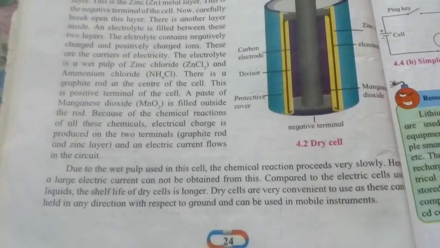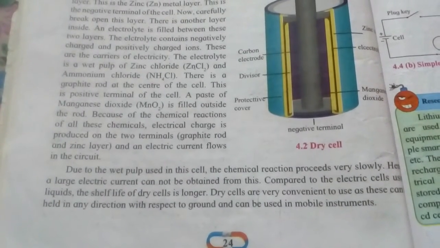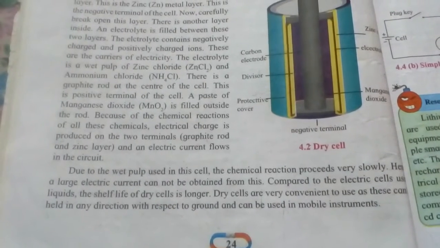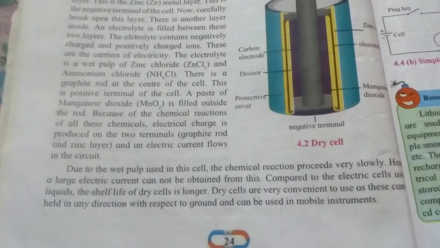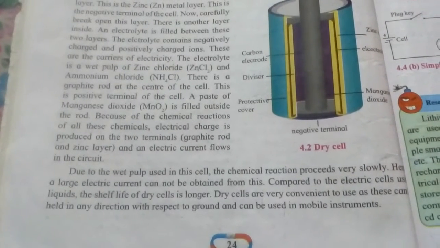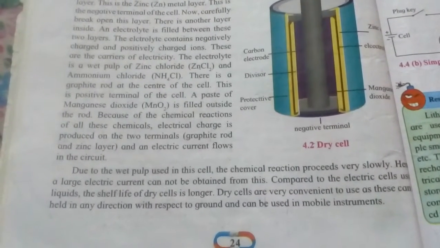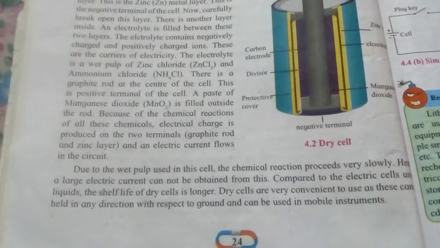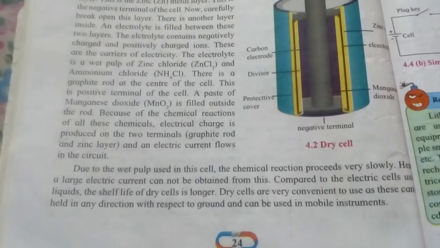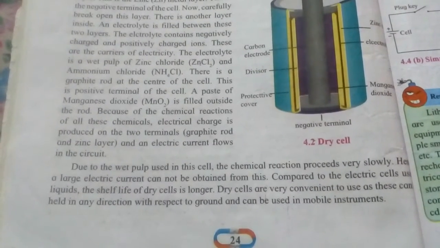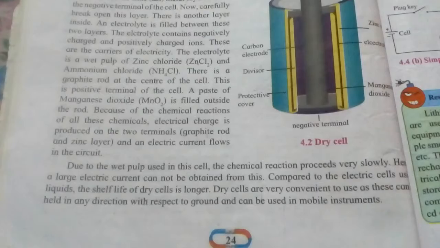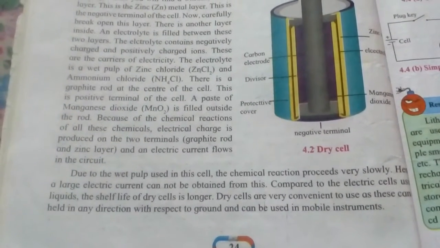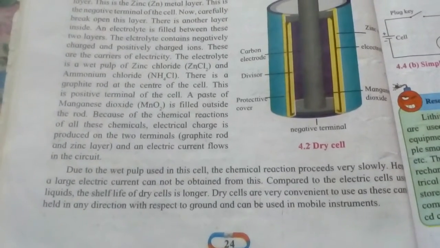Due to the wet pulp used in this cell, the chemical reaction proceeds very slowly. As the pulp is wet, the chemical reaction is very slow, and because of that, a large electric current will not be obtained, but the shelf life is longer, that means the cell will last for a longer period of time. It will not get over within 1 or 2 hours, but it will work for many days. So this is the meaning of longer shelf life. That is why dry cells have a longer shelf life, because the chemical reaction proceeds very slowly due to the presence of wet pulp. This wet pulp in the dry cell consists of electrolytes like zinc chloride and ammonium chloride.